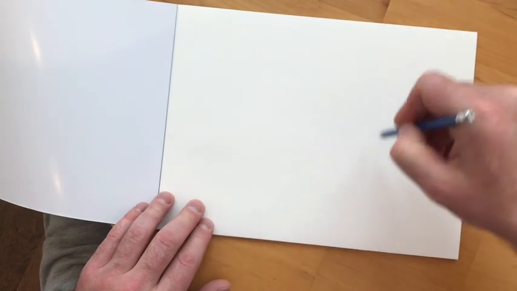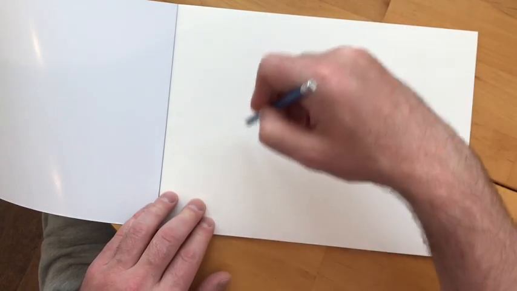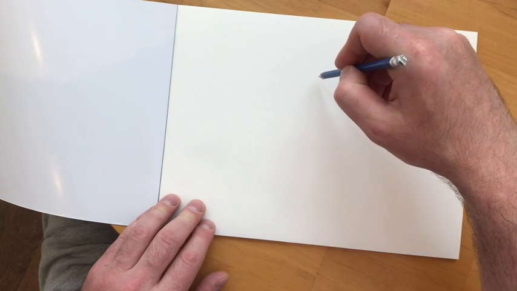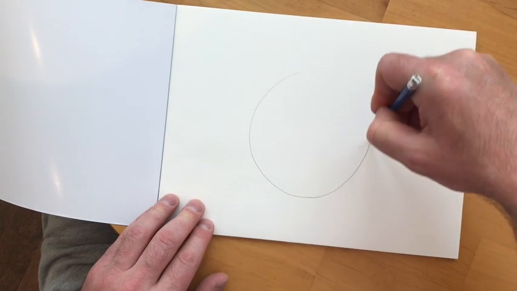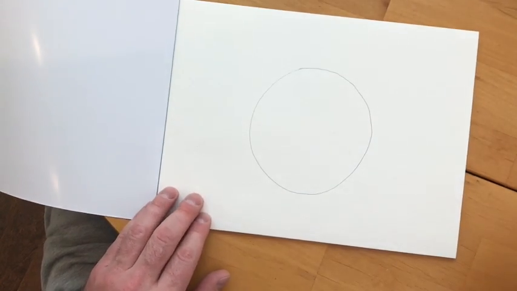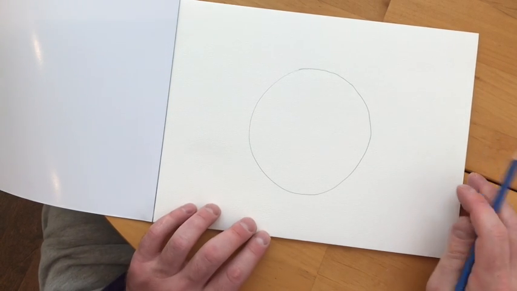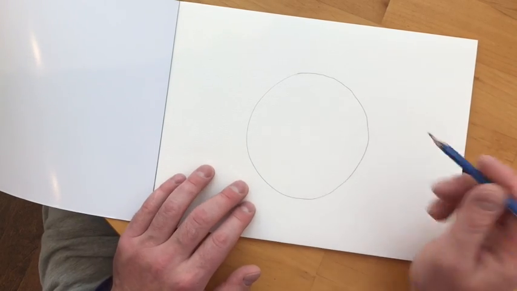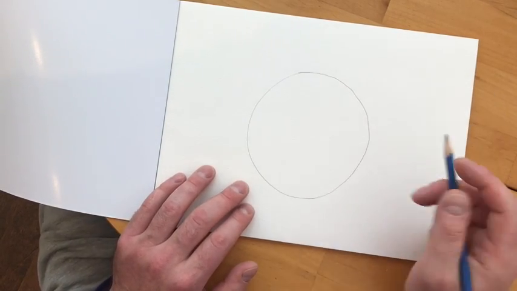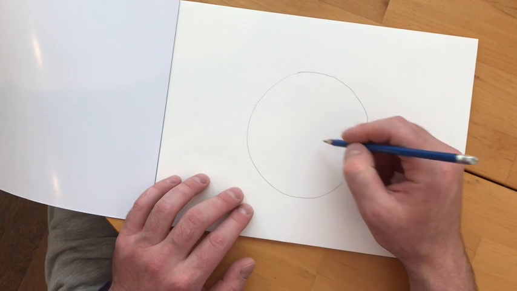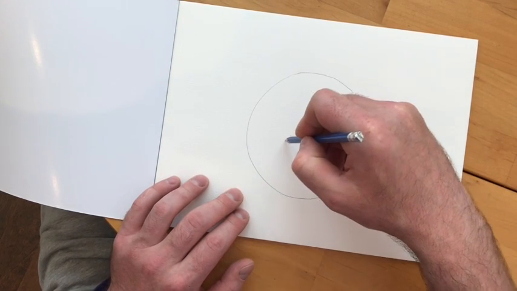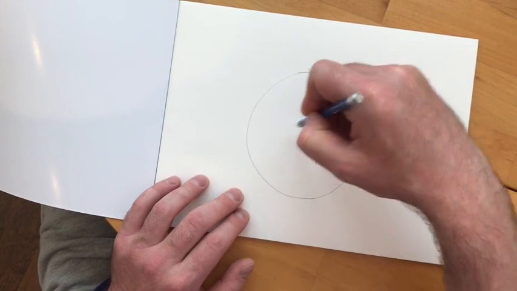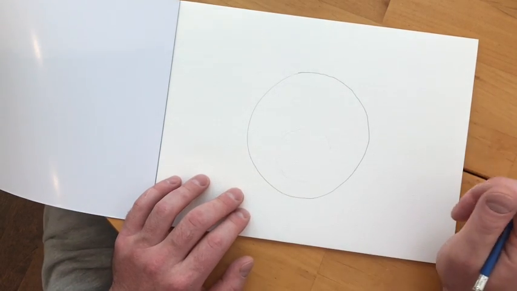It's not going to be perfect because I don't have a circle making tool, but I'm just going to do my best circle. So that's good enough. There's my circle. And after playing around with a bunch of different ideas, I settled on the rose sort of around right here in the bottom part of the circle.